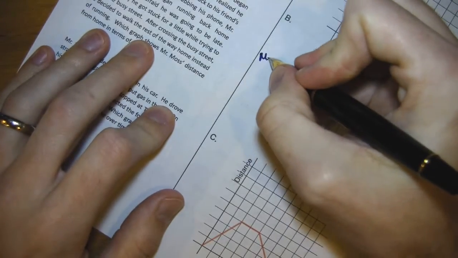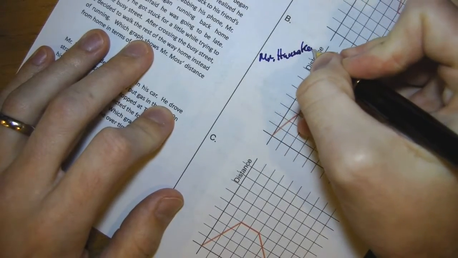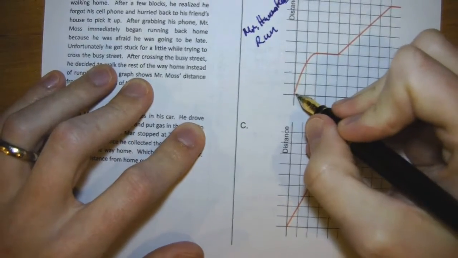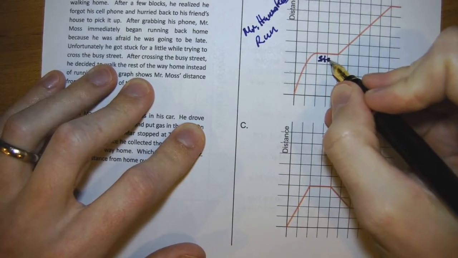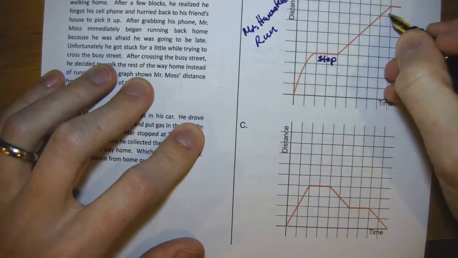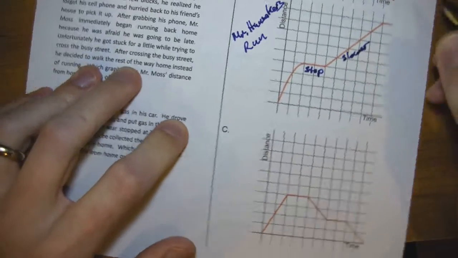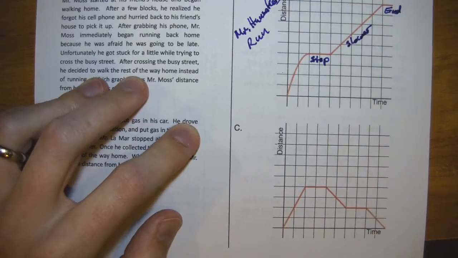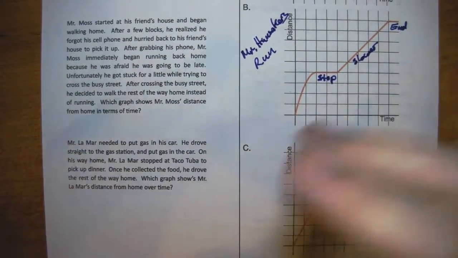So we'll go ahead and write his name beside that. So this is Mr. Hunsaker's run. And again, we consider where he started fast and gradually stopped. So this is his stop. Okay, we can see that he continued running at a slower pace. So this is when he was slower. And then finally when he ends, notice his distance doesn't change anymore. He has stopped running. All right, let's try the other two and see if we can match them up.